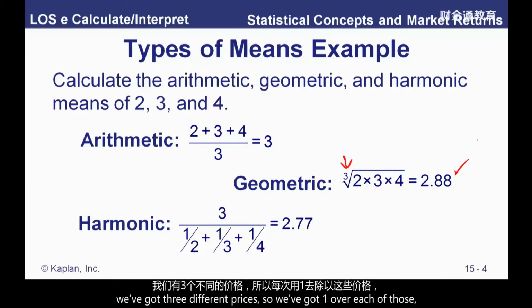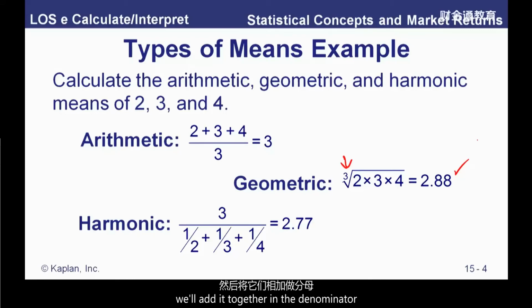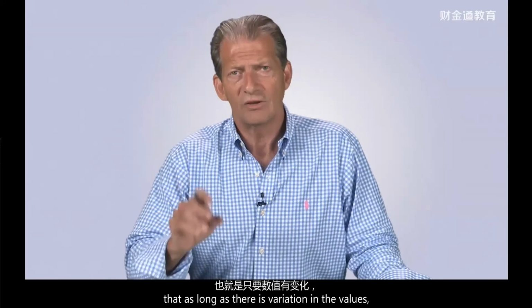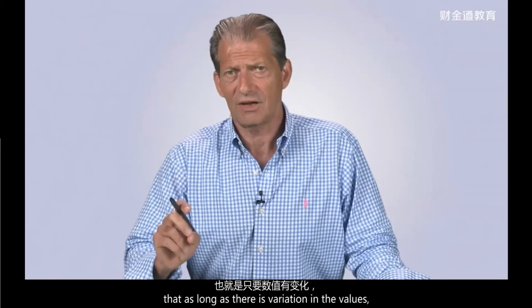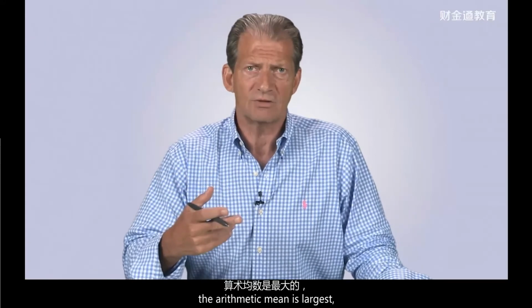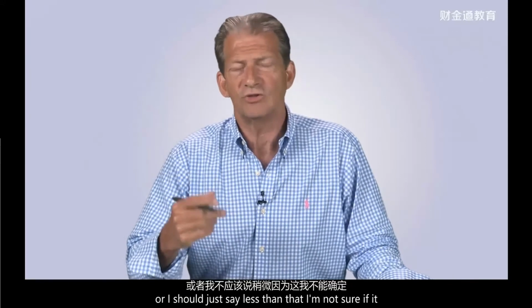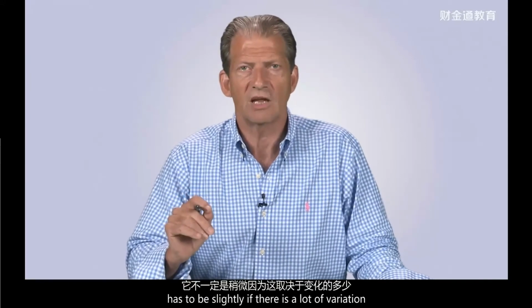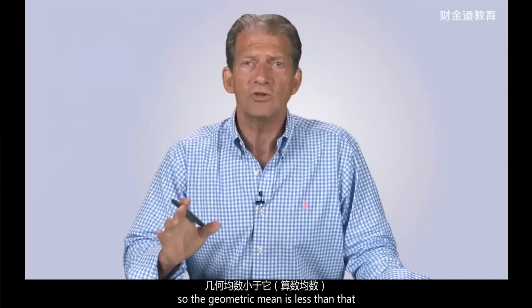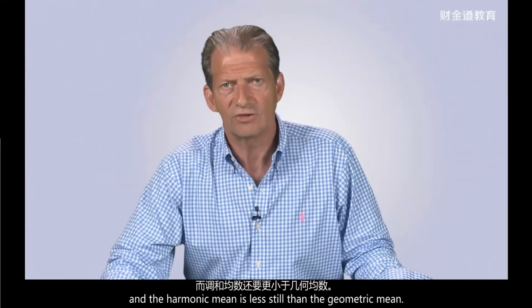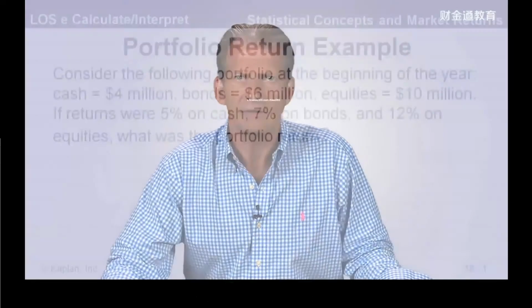3 is n here. We've got 3 different prices, so we've got 1 over each of those all added together in the denominator, and we get 2.77. So this is just to help you remember and to drive this point home that as long as there's variation in the values, the arithmetic mean is the largest, the geometric mean is less than that, and the harmonic mean is less still than the geometric mean.